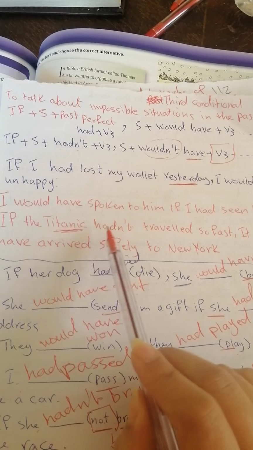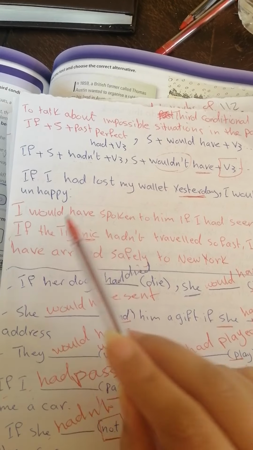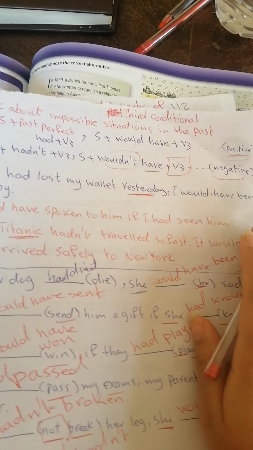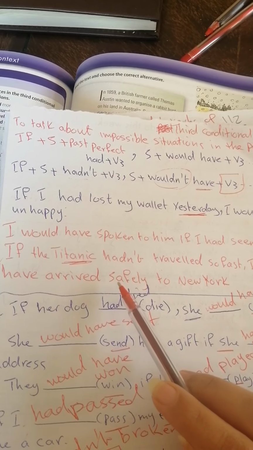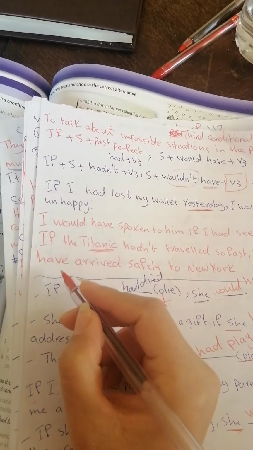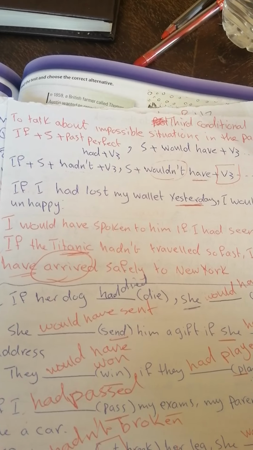If the Titanic hadn't traveled so fast, مع if clause بستخدم had زائد verb 3 past perfect, comma, it would have arrived safely. So مع the other clause بدي يكون عندي would have and verb 3.